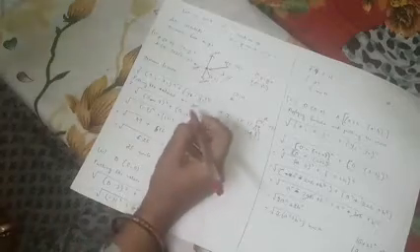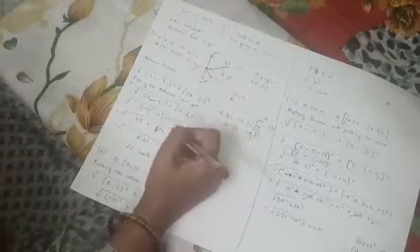One thing to remember, children: never jump your steps. If you jump from one step to another, or do it directly, sometimes the examiner gets confused and might say that you have copied the answer from somewhere, which might not always be correct. So always try to solve the sum stepwise.